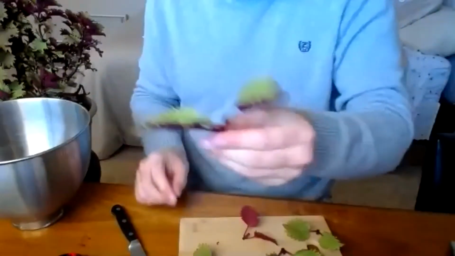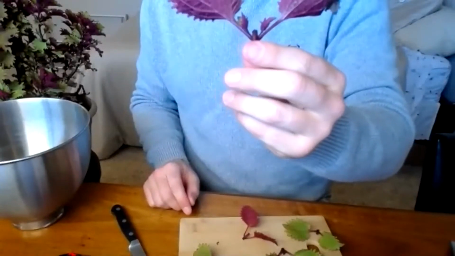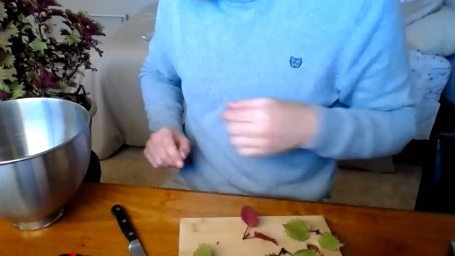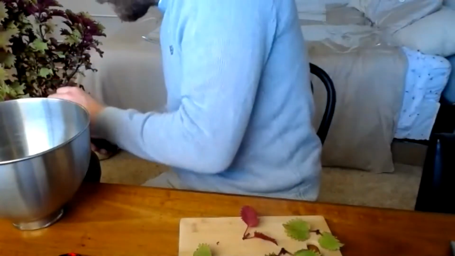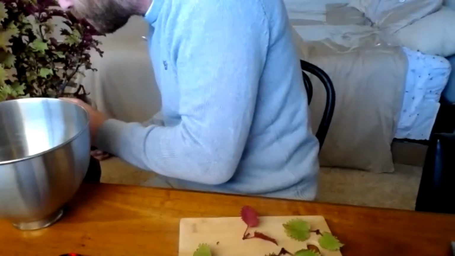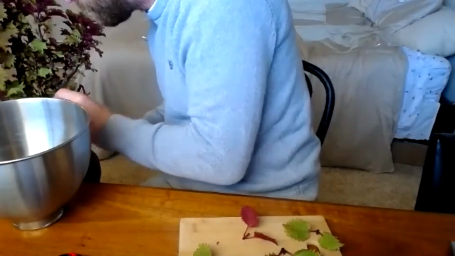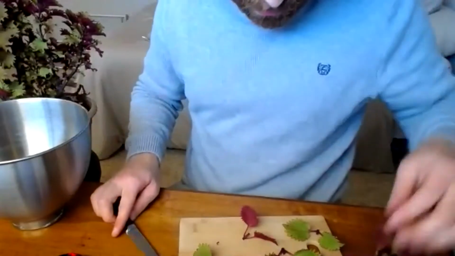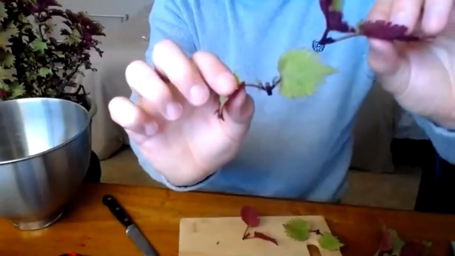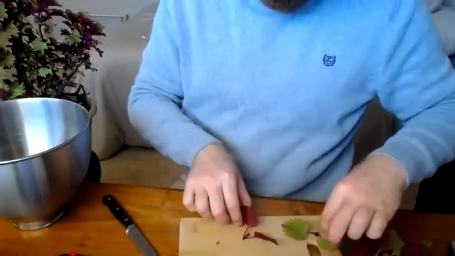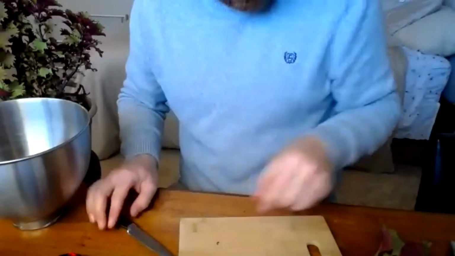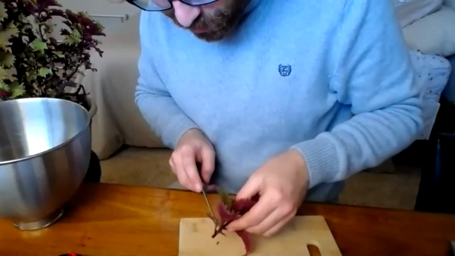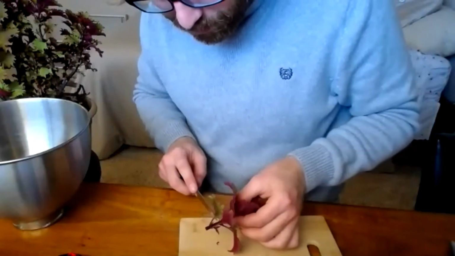I'm not crazy about how much node growth we've got there, so I might cut one more piece. My poor coleus plant is going to be so mad at me after this. Okay, I'm going to cut this up a little bit, throw this one away. It's just a little bit too much node growth. These are more ideal. These are more what we're looking for. This is maybe a little bit too far, but we'll see what we get from this coleus stem.